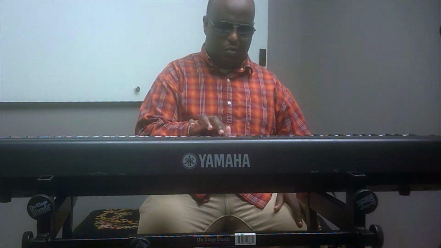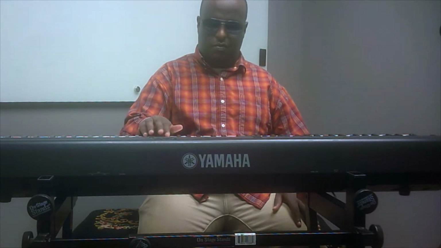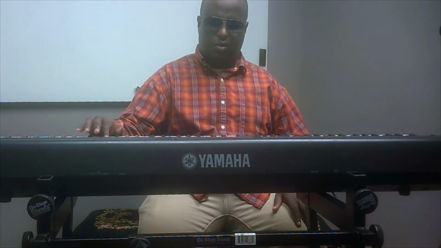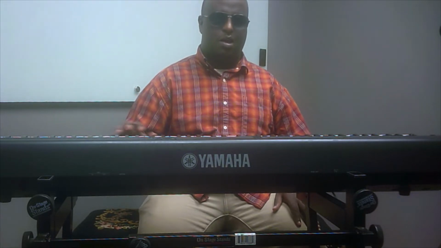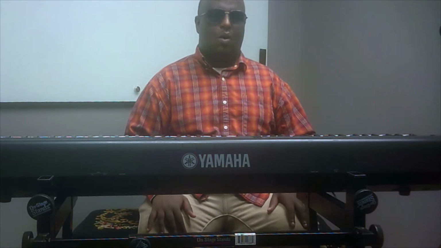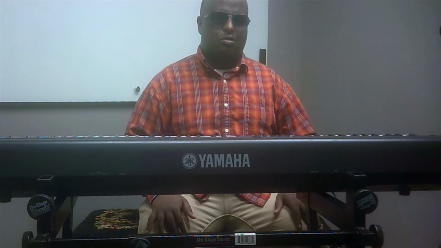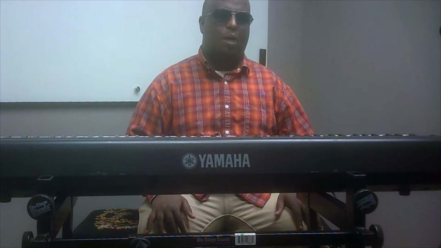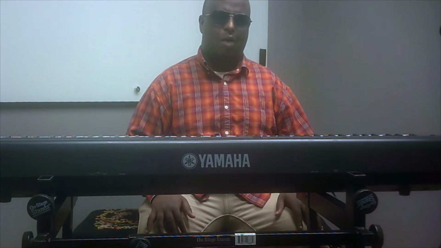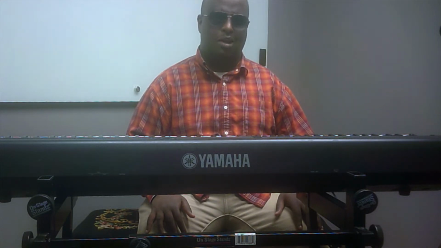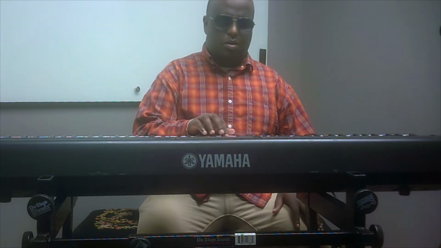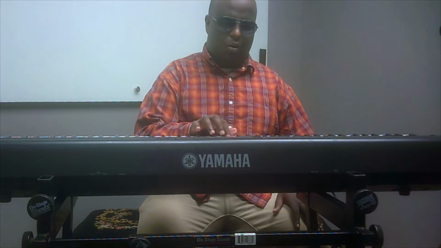So we found one C here, and we find another C, we just have to locate another group of 2 and find another C here, locate another group of 2, and find another C, and so on. Just like the C note, this same rule applies to all of the other notes that surround the group of 2 and the group of 3 black keys.